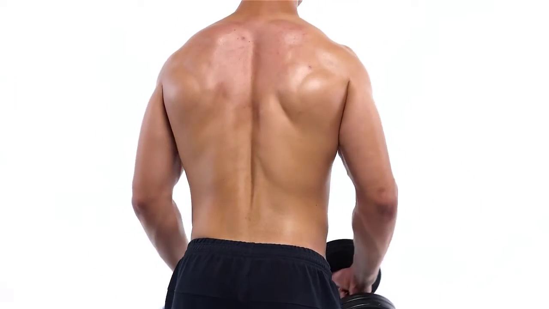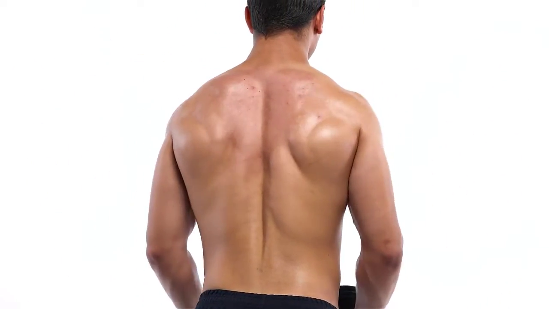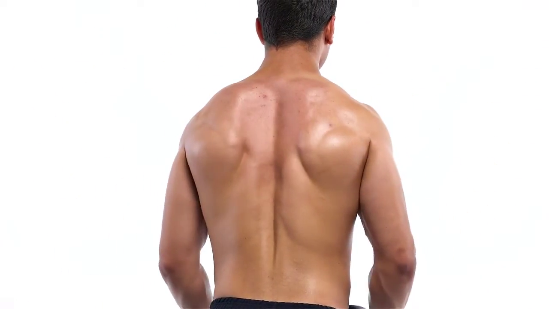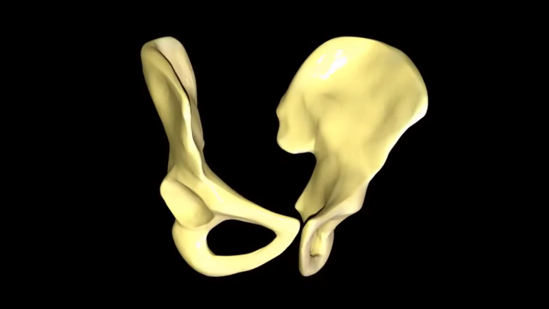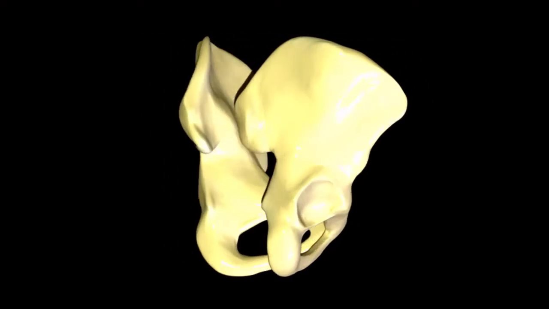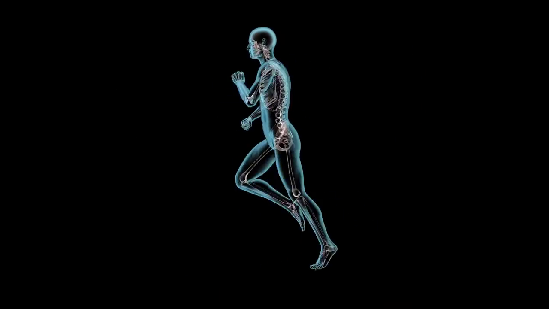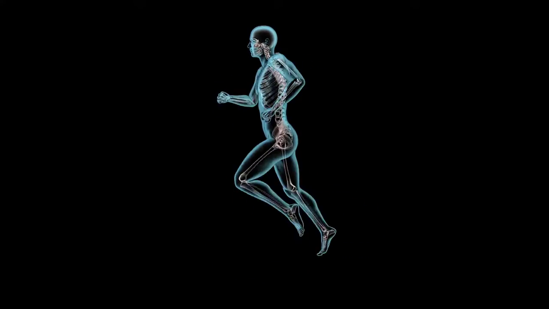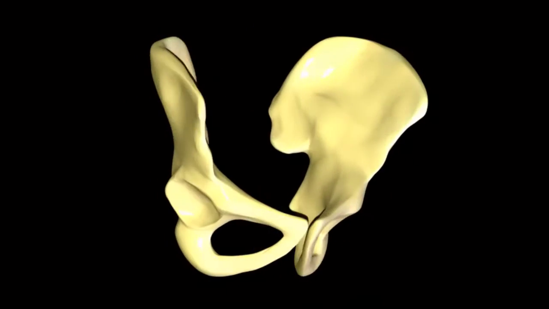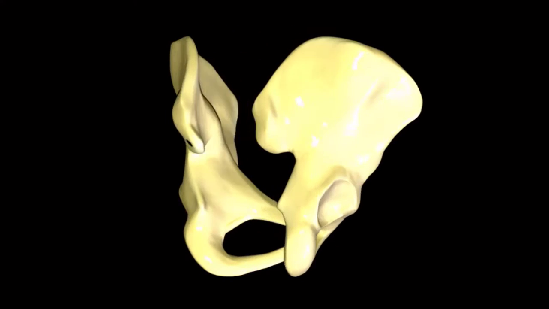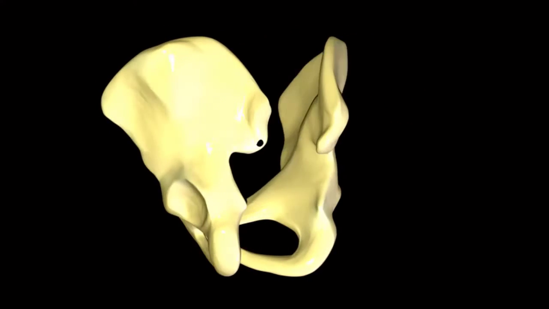Unlike the bones of the pectoral girdle, which are highly mobile to enhance the range of upper limb movements, the bones of the pelvis are strongly united to one another, forming a largely immobile, weight-bearing structure. The hip bone or coxal bone forms the pelvic girdle portion of the pelvis.